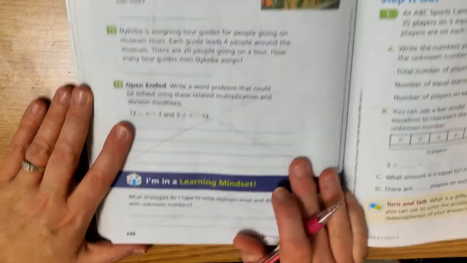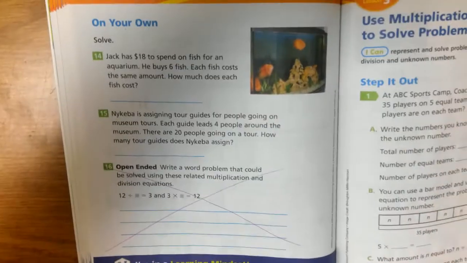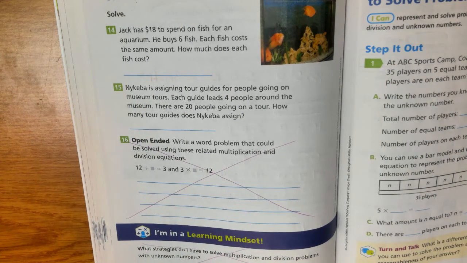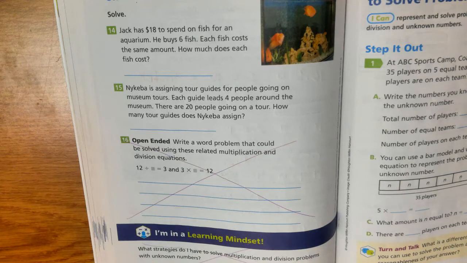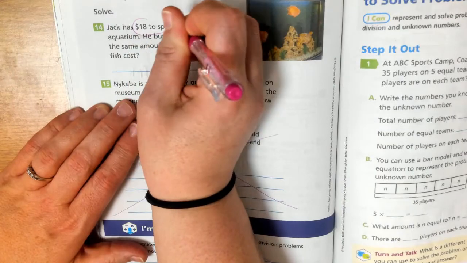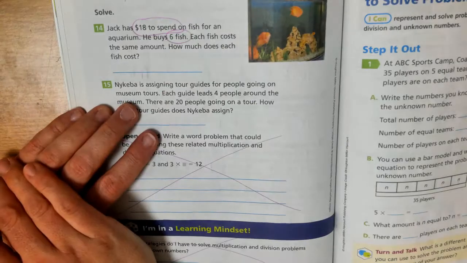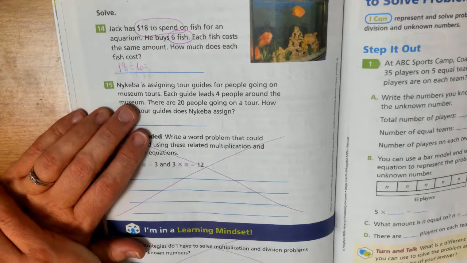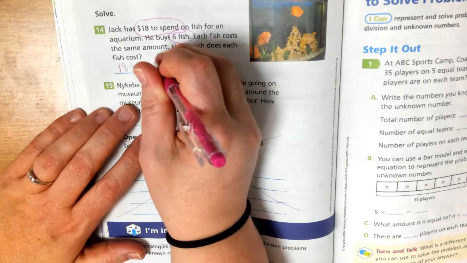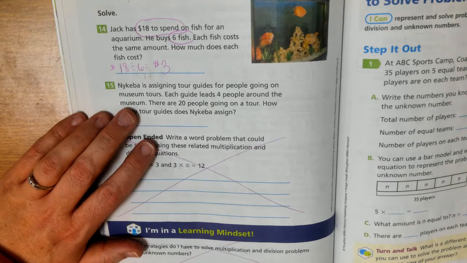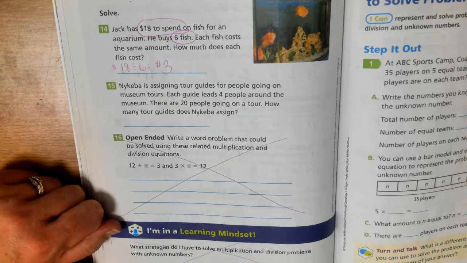And on our last page of On Your Own, you're going to skip number 16. So we've just got 14 and 15 to do. Jack has $18 to spend on fish for an aquarium, and he buys 6 fish. Each fish costs the same amount. How much does each fish cost? So he has $18 to spend, and he buys 6 fish. 18 divided by 6 equals $3. If he spent $18 total and he bought 6 fish, he spent $3 for each fish.